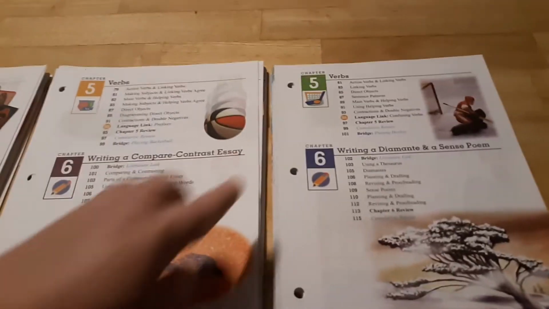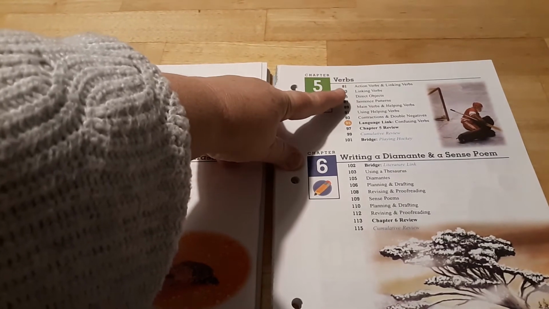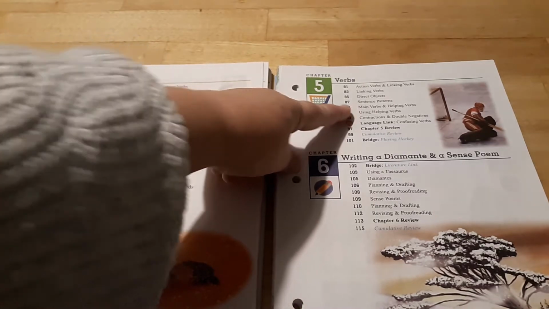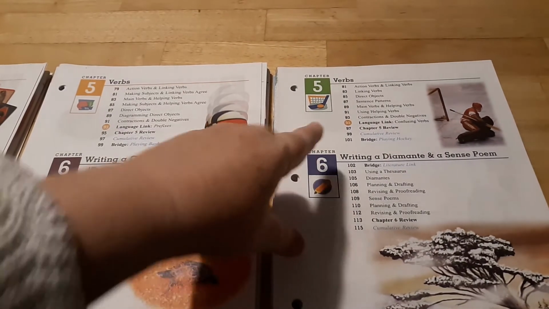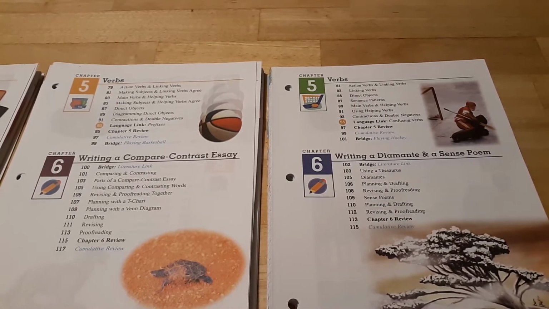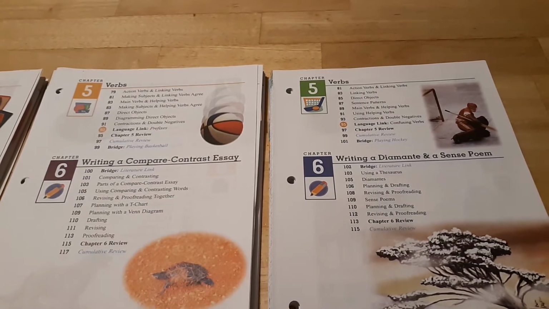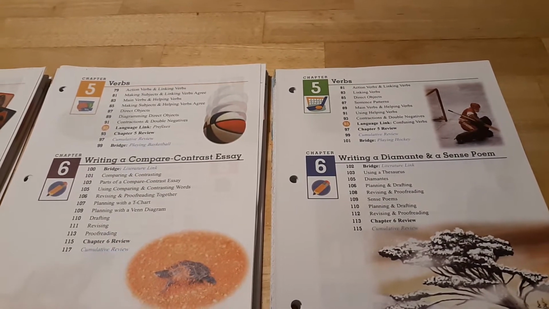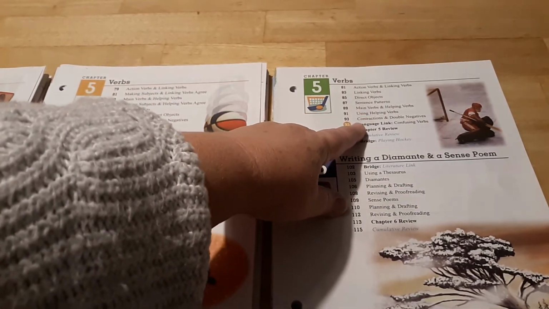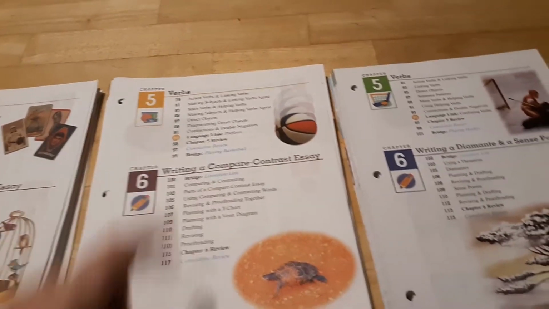In grade 5, it's what is a verb, the linking verbs, the direct objects, sentence patterns, which is where you put like SV and different letters above your wording in your sentence and create patterns. Okay, this is main verbs and helping verbs and contractions and double negatives, just like grade 3.